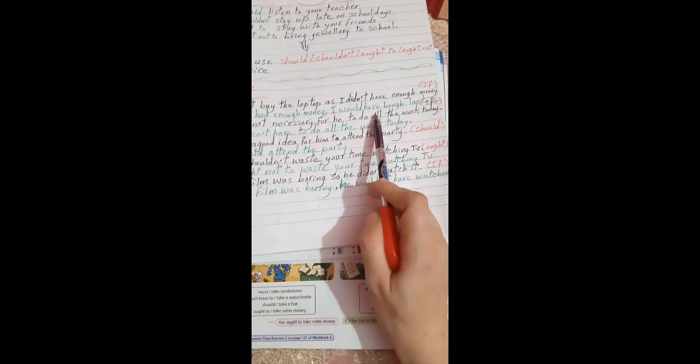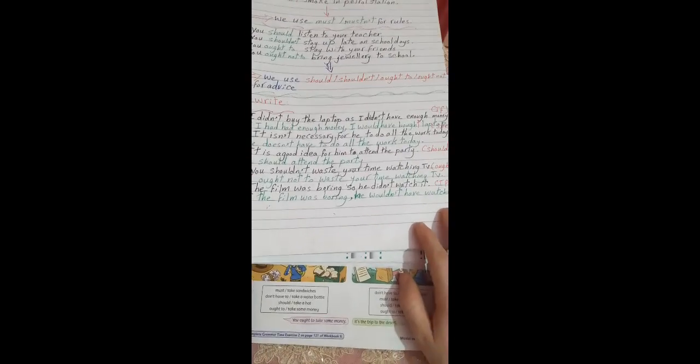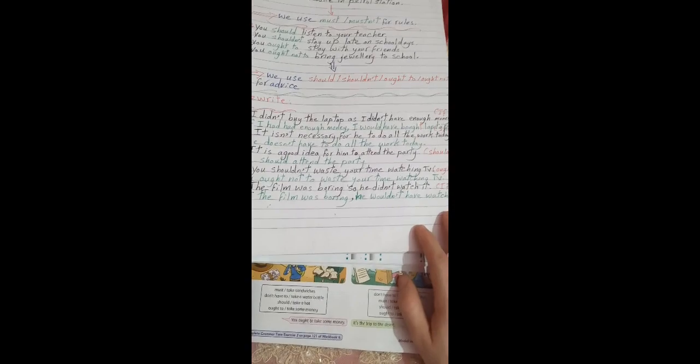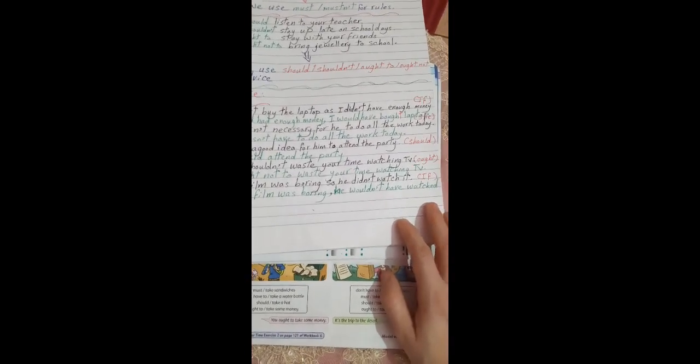I would have bought the laptop. If I had enough money, I would surely have bought this laptop. Next: it isn't necessary for him to do all the work today.